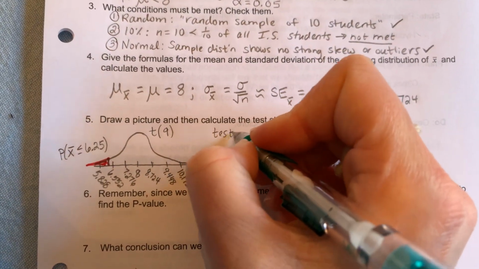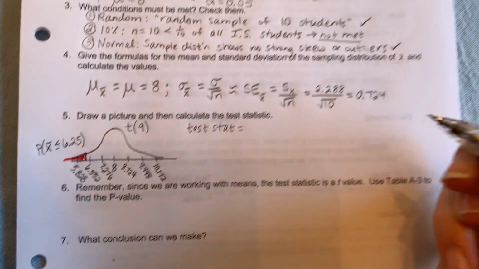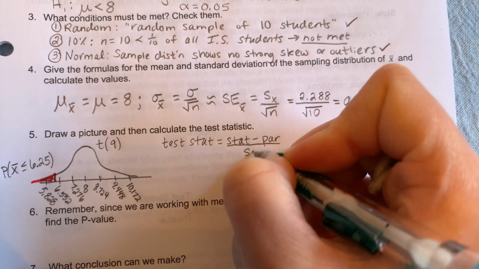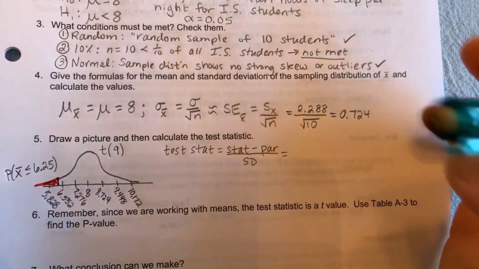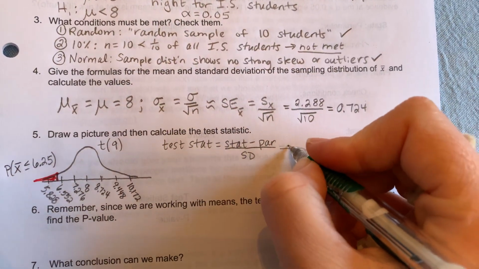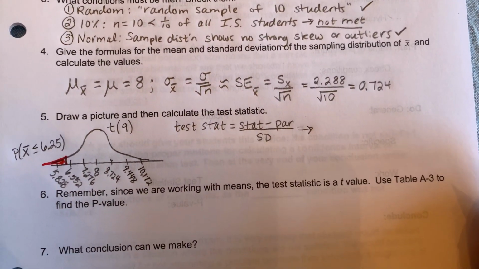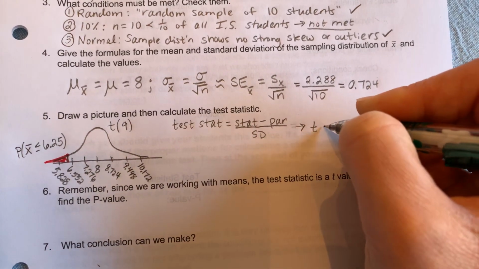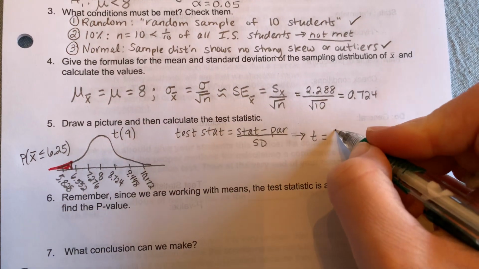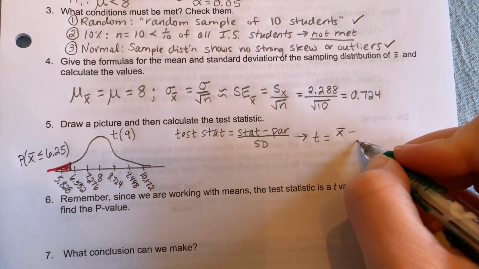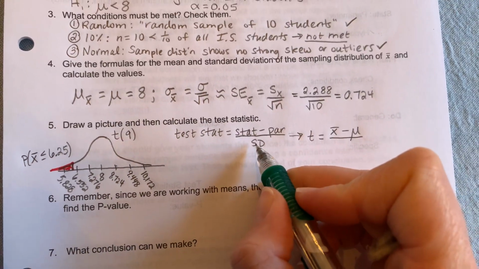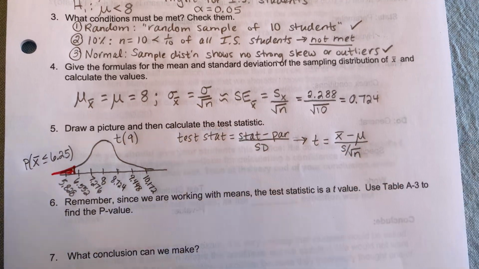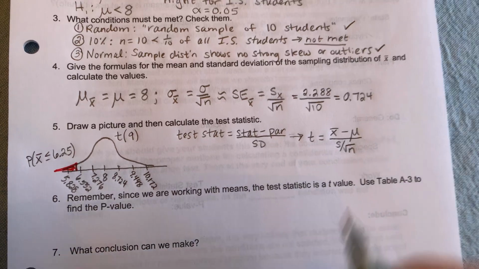So my test stat, the general formula is the same as it was for proportions. Statistic minus parameter divided by the standard deviation. Okay, except for this time, we don't have z, right? We don't have a z because that's for normal distributions. We have to use that student t distribution. So this is a t value. The statistic is the sample mean, x bar. The parameter is the population mean, mu. We're estimating the standard deviation with that s divided by the square root of n, right? We don't know sigma, so we have to use s. Okay, that's my specific formula.